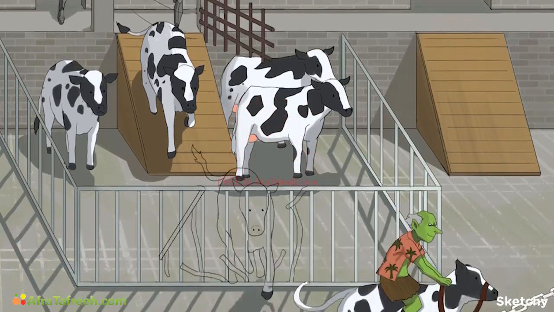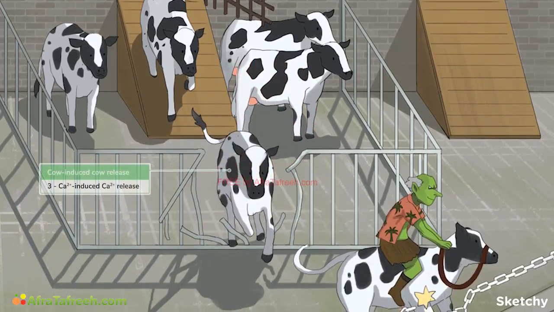This slight increase in intracellular calcium, in turn, triggers the release of even more from the sarcoplasmic reticulum via calcium release channels, also known as ryanodine receptors. This process is unimaginatively known as calcium-induced calcium release. You can see this depicted by our inward-running cow that has now broken open the pen, inducing the release of even more cows. The amount of calcium released during this process depends on two factors: the amount stored in the sarcoplasmic reticulum, and the size of the inward calcium current that triggers the release.